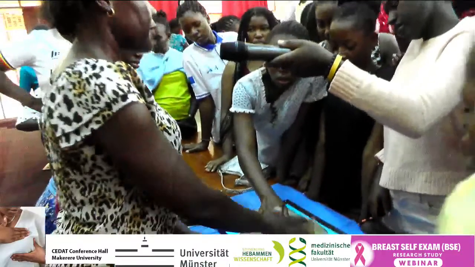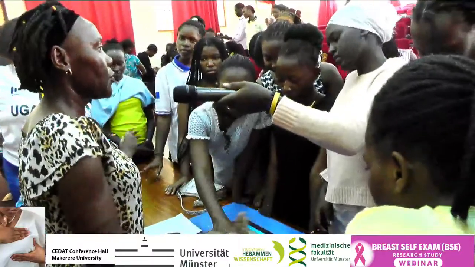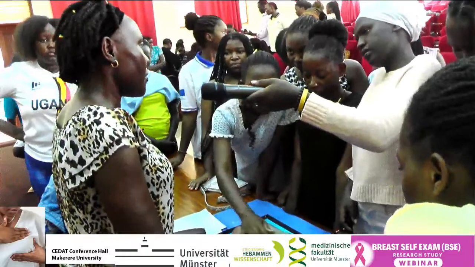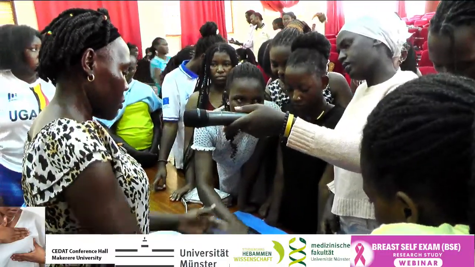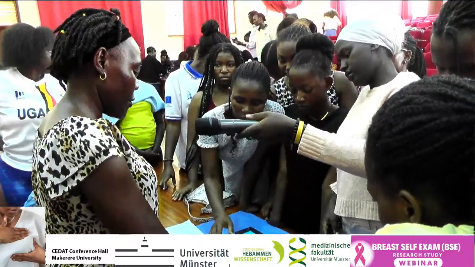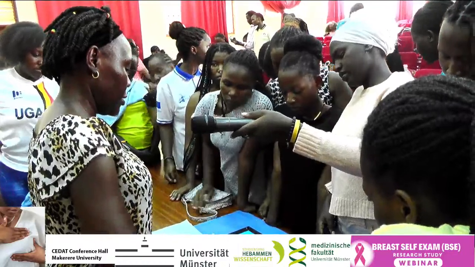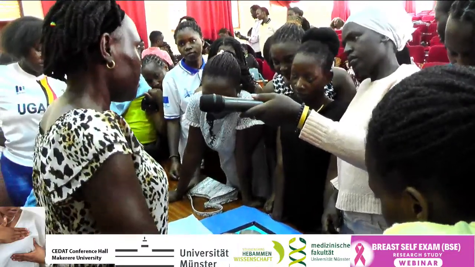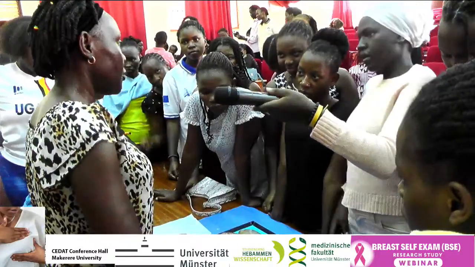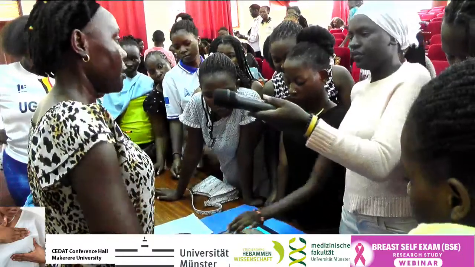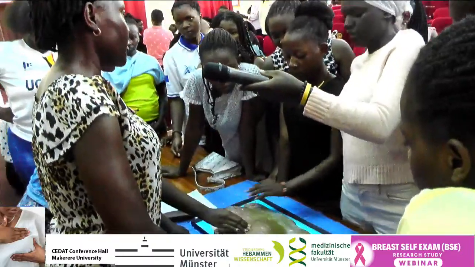So anything on the skin which is not supposed to be there, it's something to get worried about. As we were inspecting, we didn't see this, now we are seeing it. So what would you do here? Run to the hospital and discuss that with your doctor.